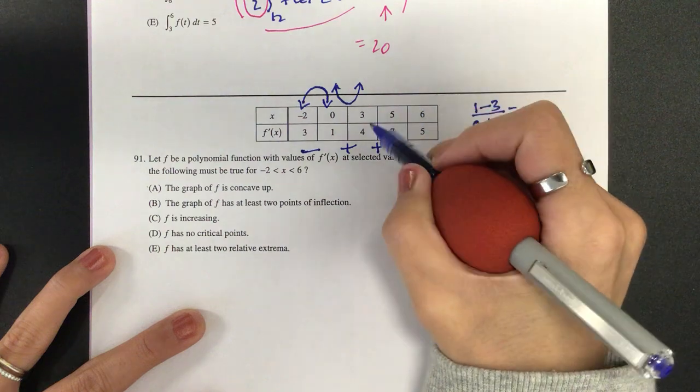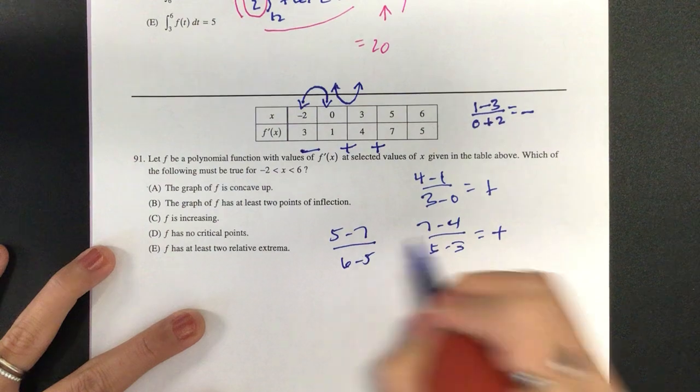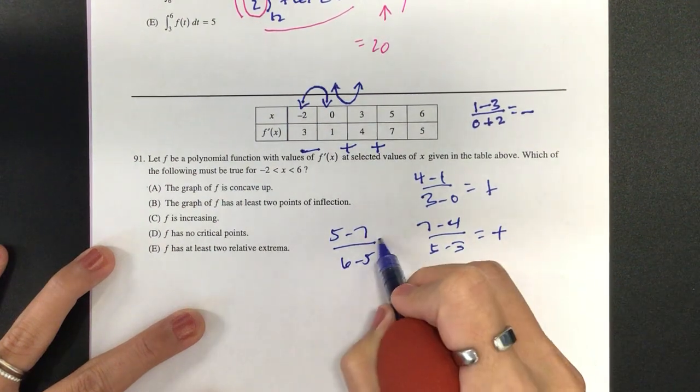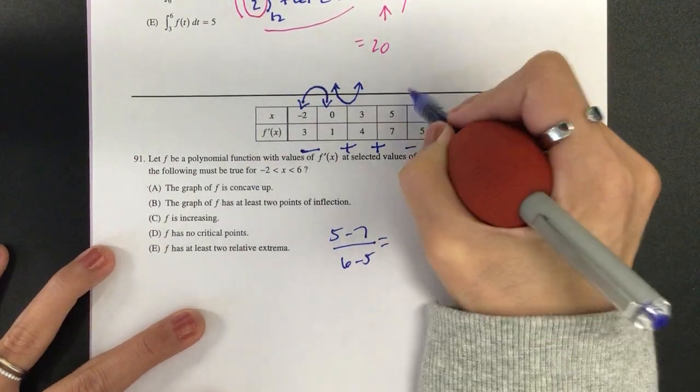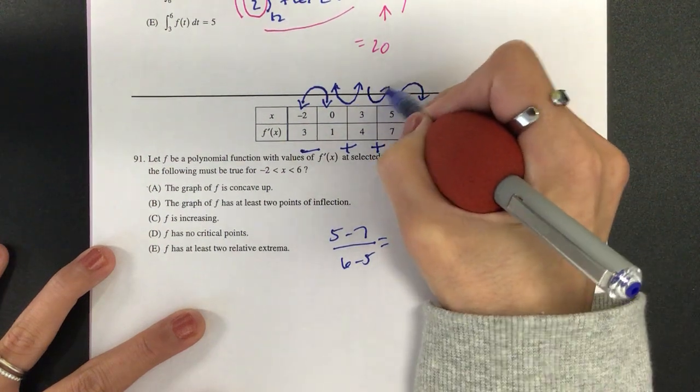And then let's go on to the next one while we're at it. 5 minus 7 over 6 minus 5. That's going to give us positive or negative? Negative, so we know it's going to be concave down. Okay, let's see what's happening. And I should put concave up here.